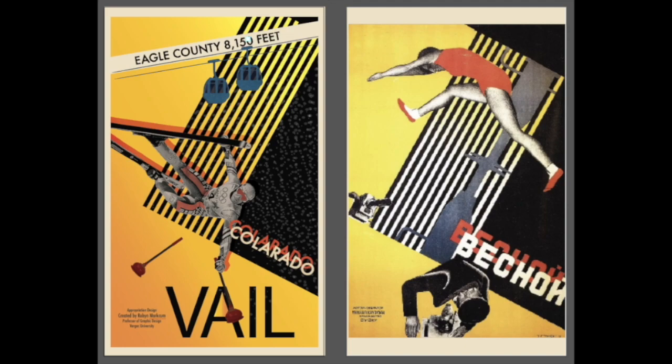How to use appropriation to create a contemporary design piece. First, start by finding an image you would like to use. Manipulate the image by cropping it, adding the text, changing what the text says, or changing the image's subjects. You can also change the color and the fundamentals of art and design.